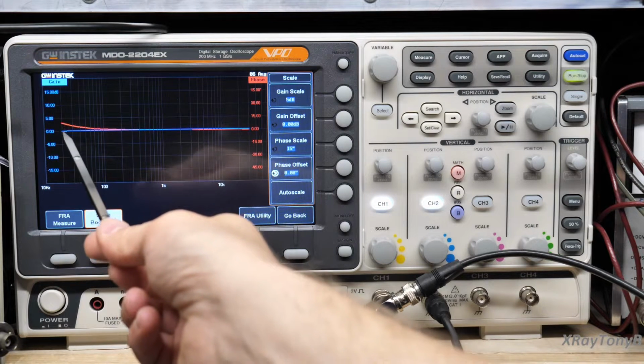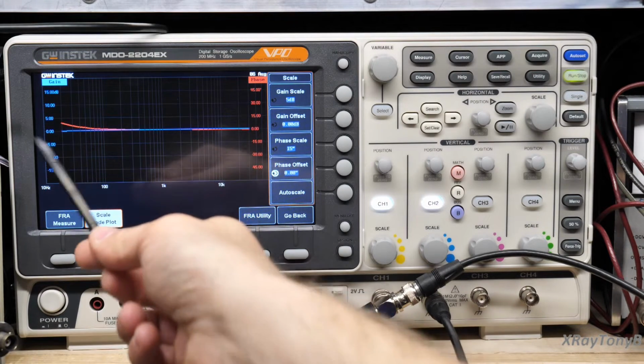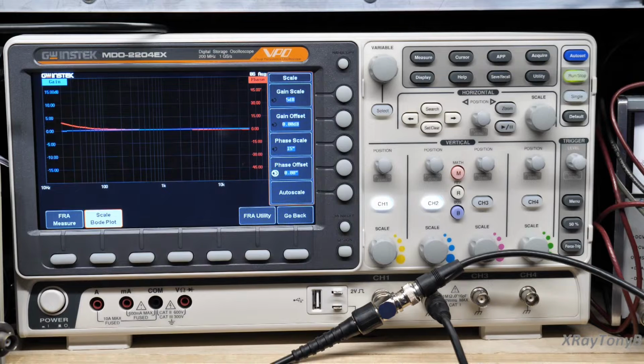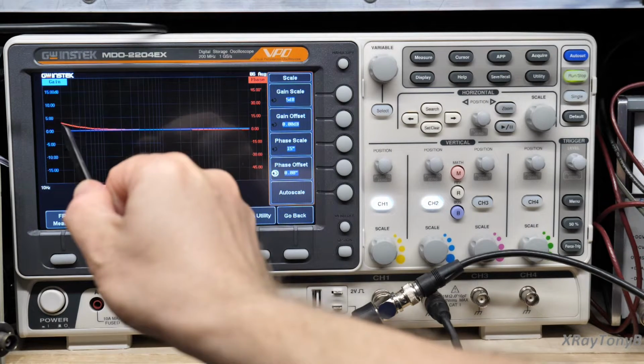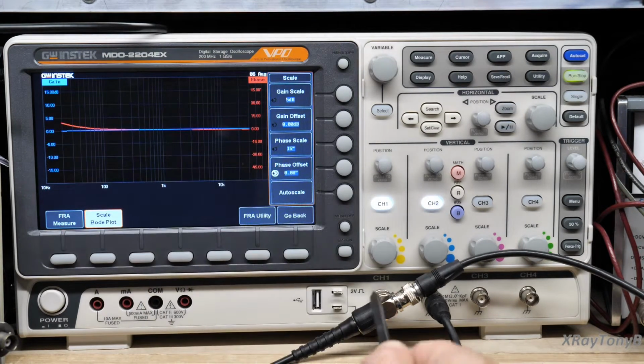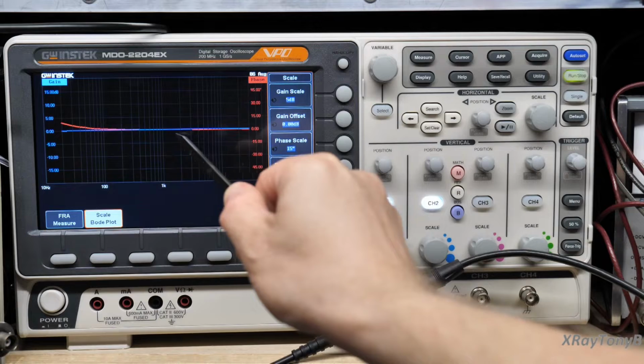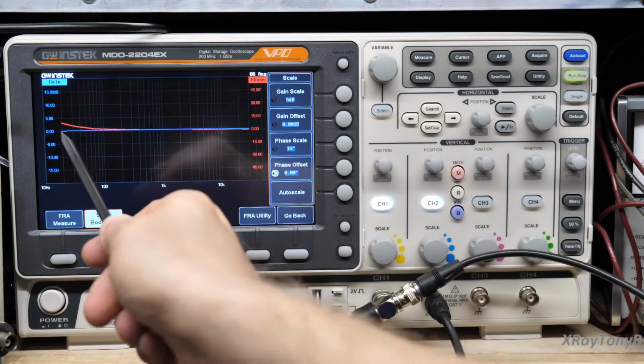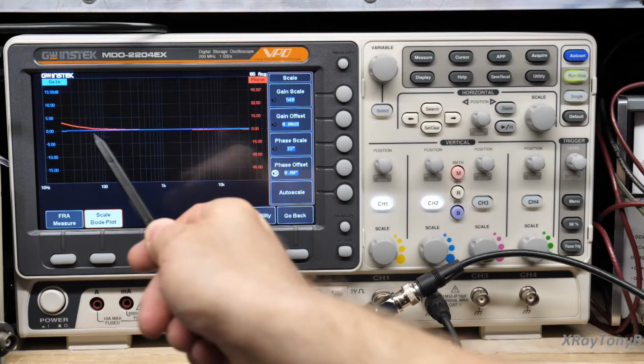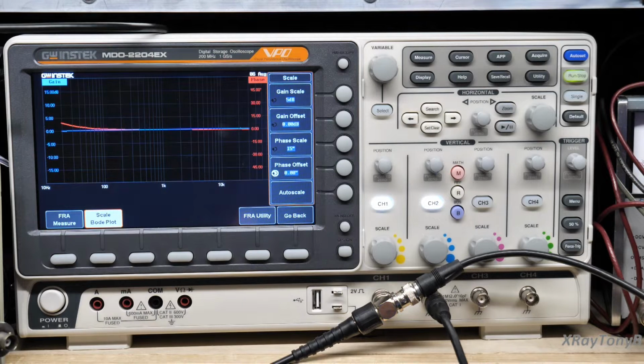It's about 2.5 degrees phase shift between the input signal and the output signal. But once it gets past that, it's pretty much flat the whole way across. And gain-wise, though, it's exactly 0 gain. In other words, it's unity gain.